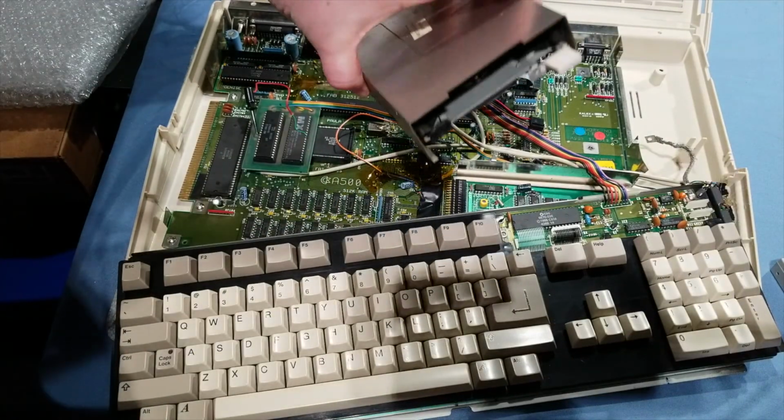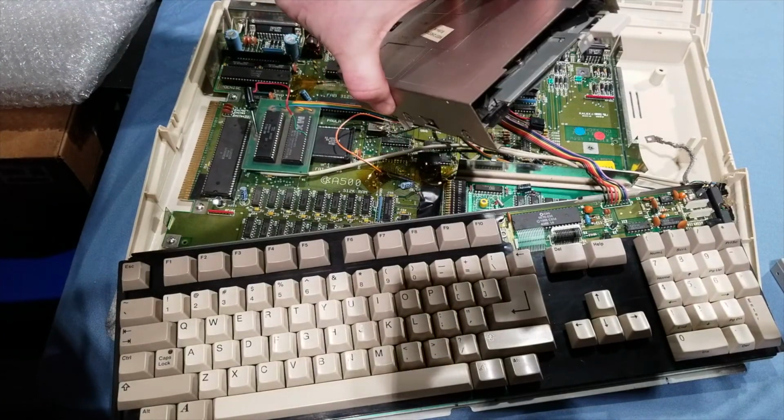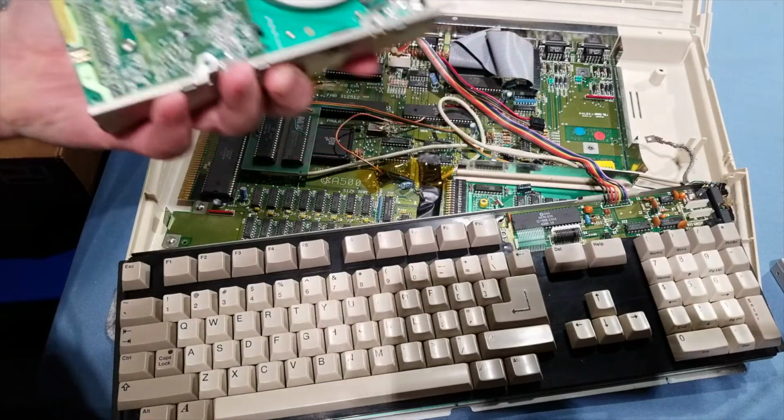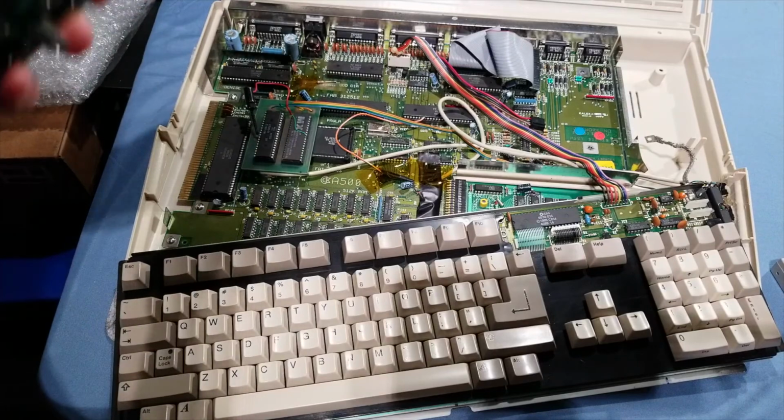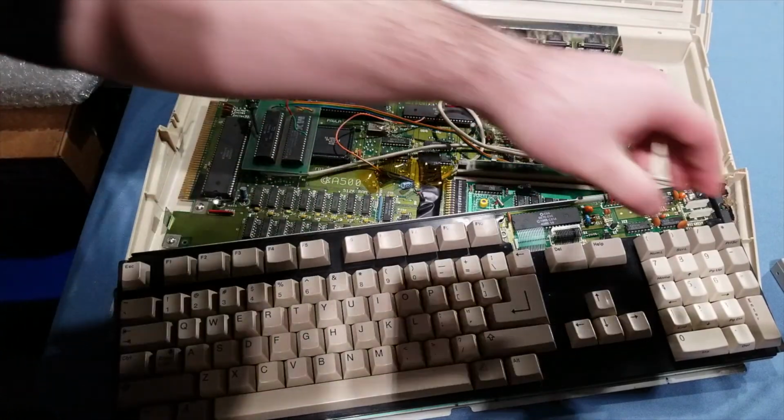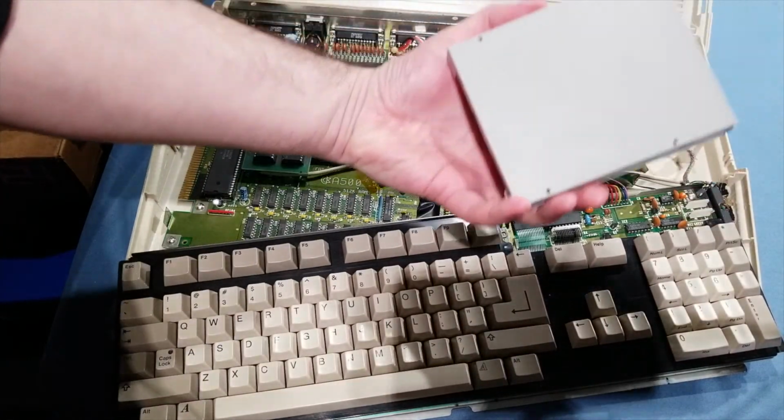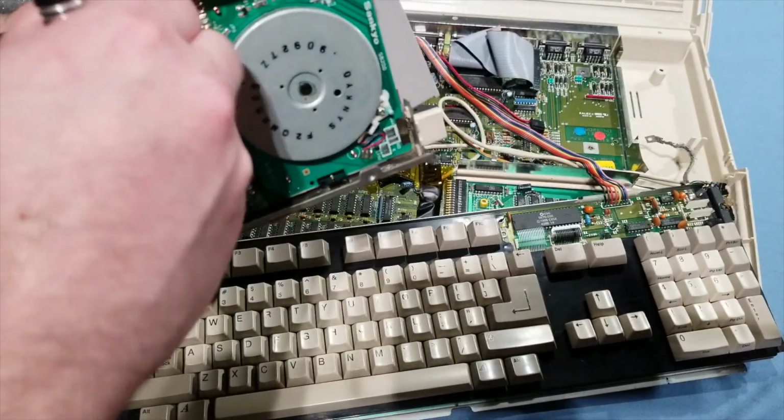Now what I want to do ultimately is turn this into an external drive. The other thing I might have to do, I don't know if the GoTek will support it, although it does have the mount holes for it.